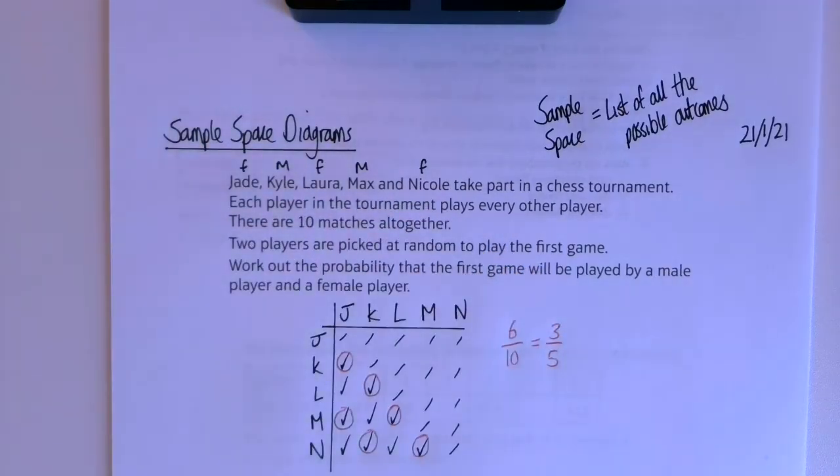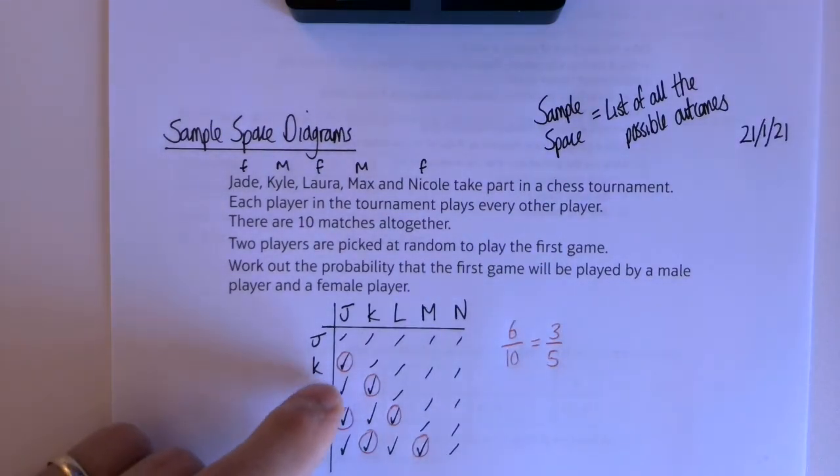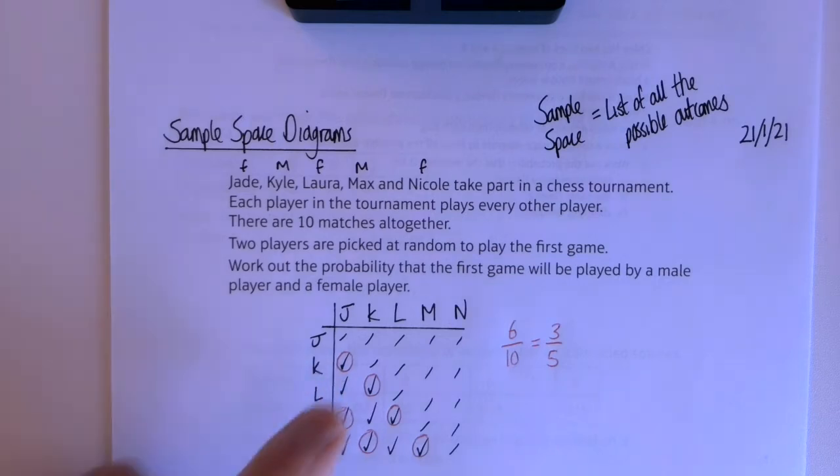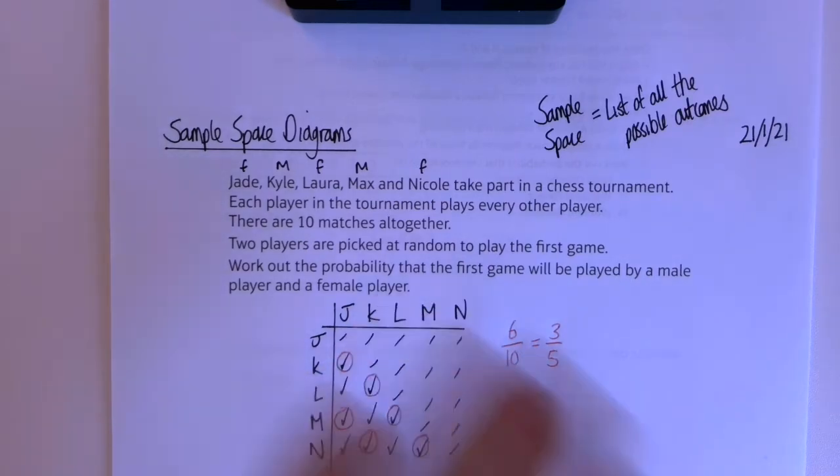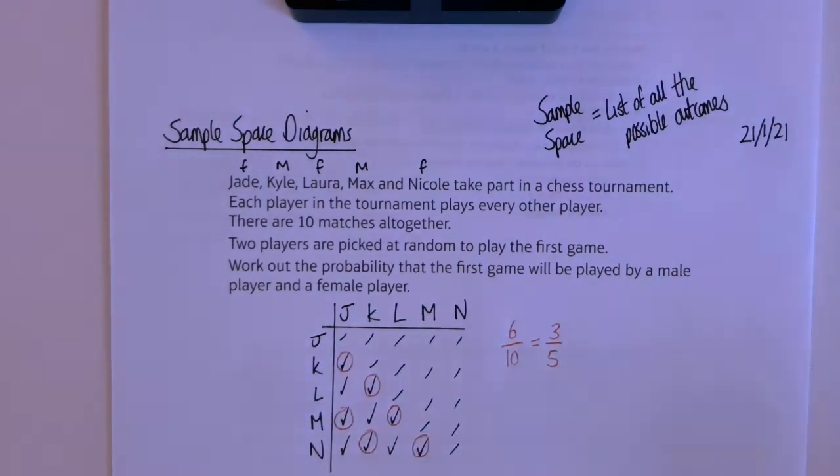So that's 3/5. So the sample space diagram gives us a way of visualising all the possible outcomes. Now you notice I didn't bother filling it in with JK, JL, JM, JN. Sometimes you're asked to do that, but that's just a waste of time, isn't it? I just used ticks and dashes to show where games were and where they weren't.